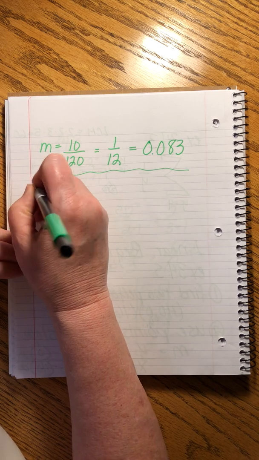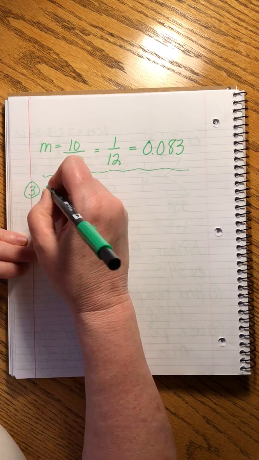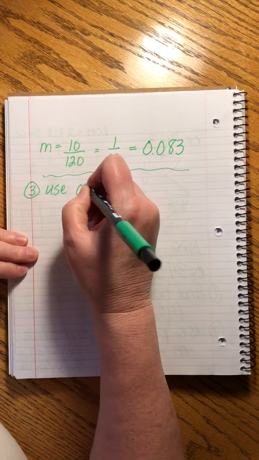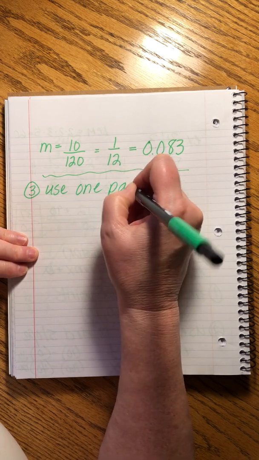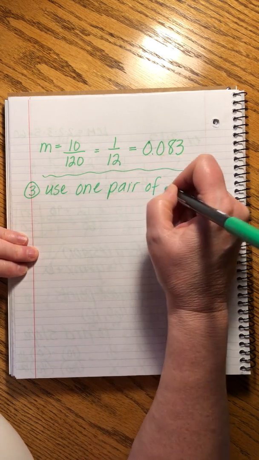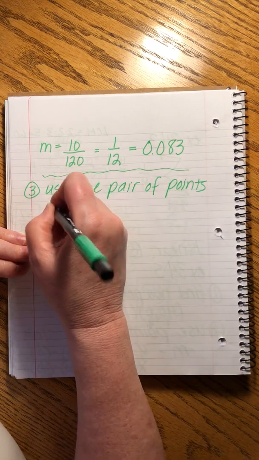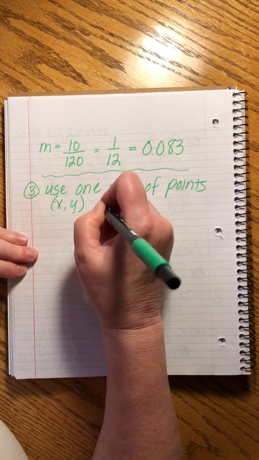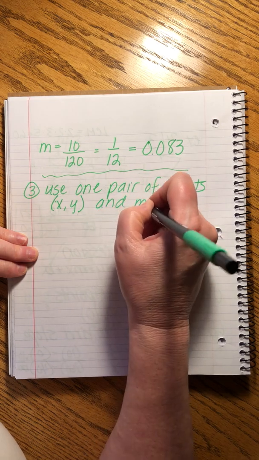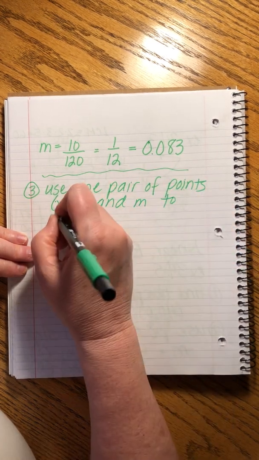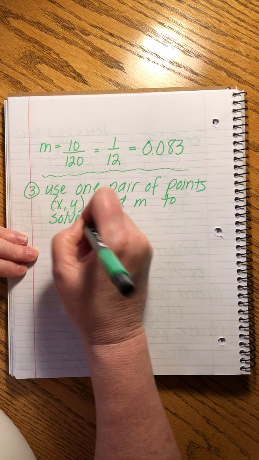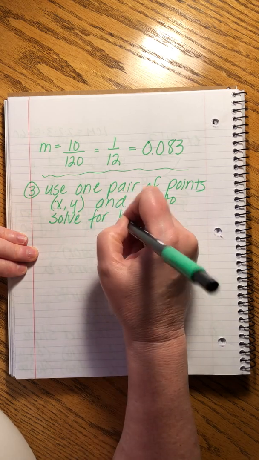The third step is to use one pair of points, and remember that's going to be x and y, and our m to solve for b. Right?